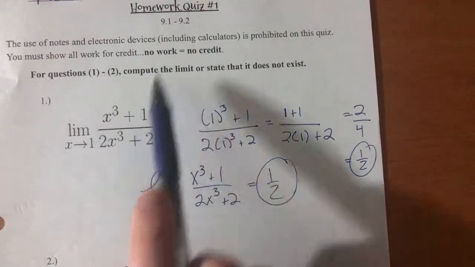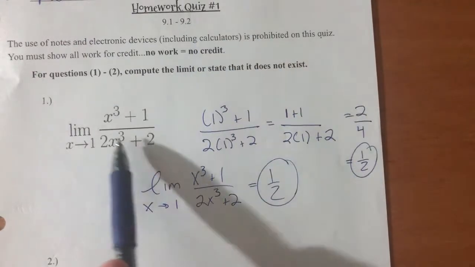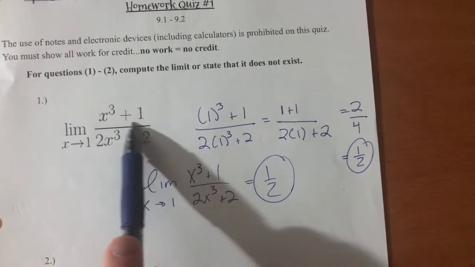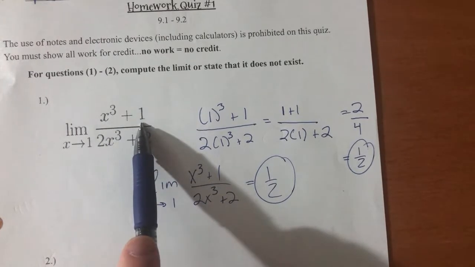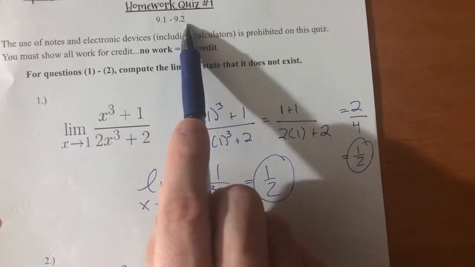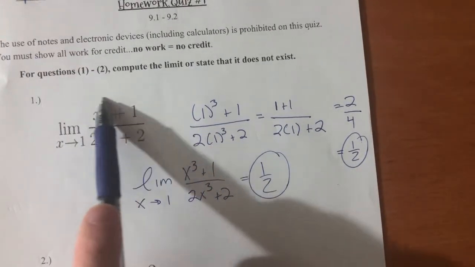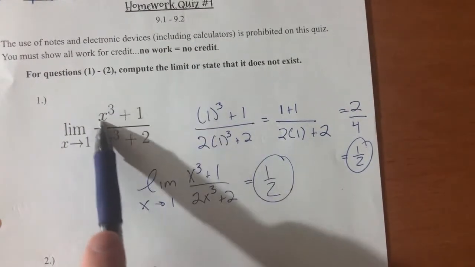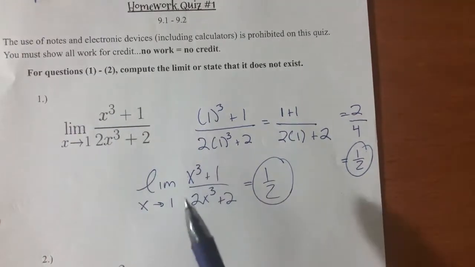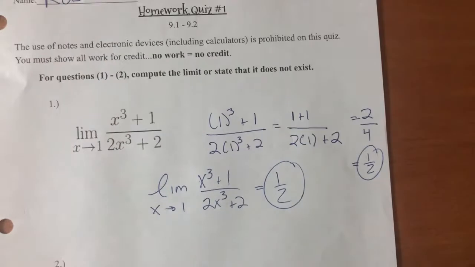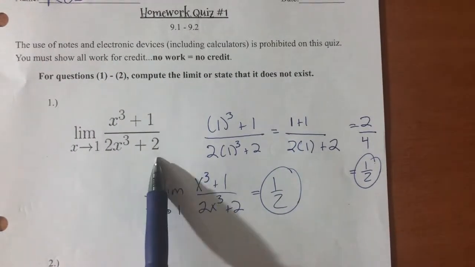Since we discussed continuity, we know that any polynomial is going to be continuous for all x values in its domain. That's something we learned about in 9.2. So in this case, we have a polynomial up top, and that's going to be continuous for all x values in its domain, which means the limit as the top approaches 1 should be the same as simply plugging in the value. And the same goes for the bottom as well.